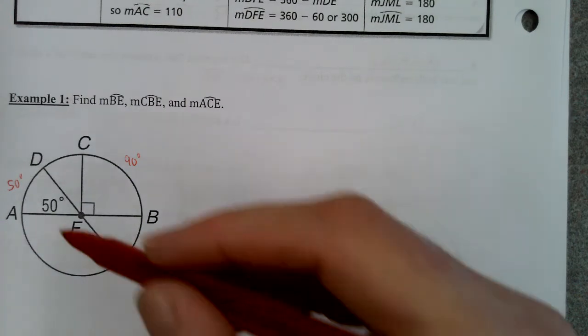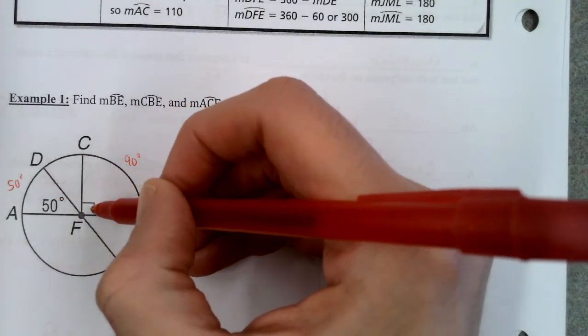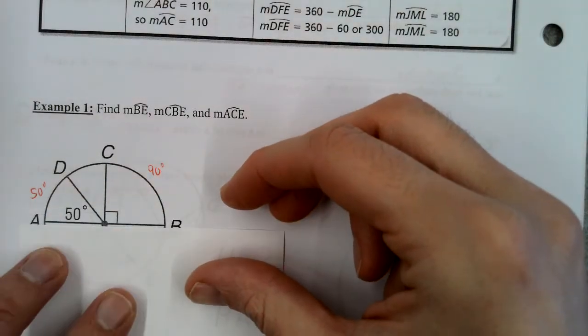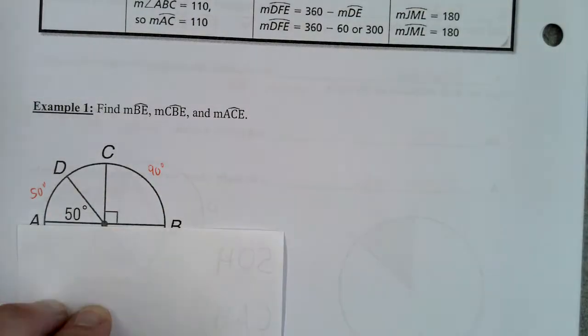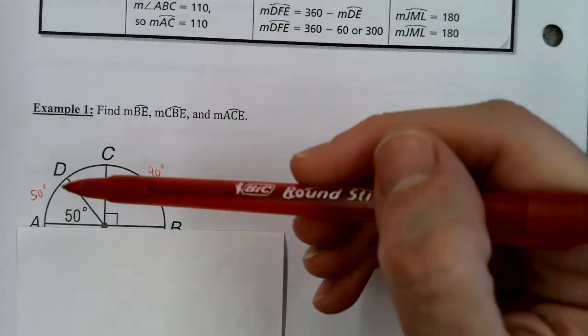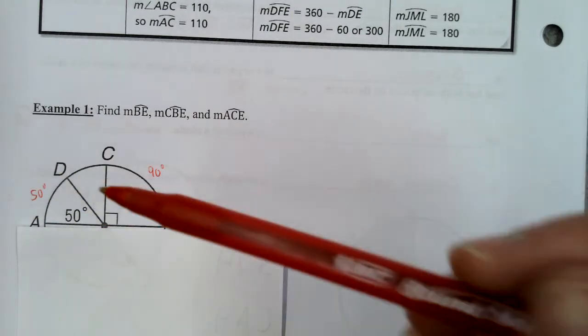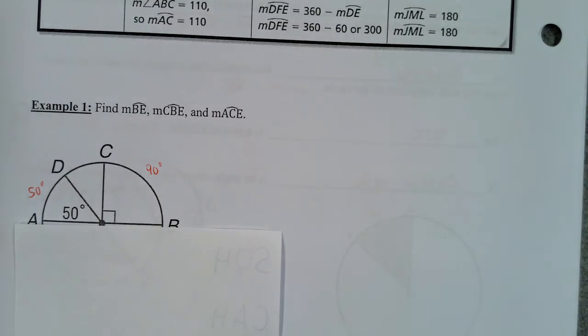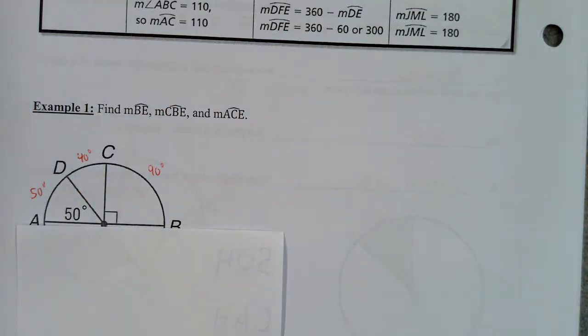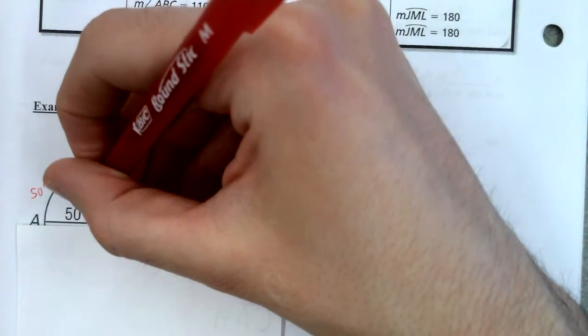Okay. Notice how we have a semicircle up top. Let's ignore the bottom part. See how we have a semicircle right there? All those arcs have to add to 180, and all these central angles have to add to 180. So if that's 90 and that's 50, then this missing one has to be 40, so they all add to 180. So that arc's going to be 40, which means this central angle is going to be 40.